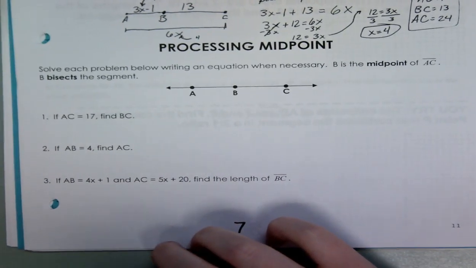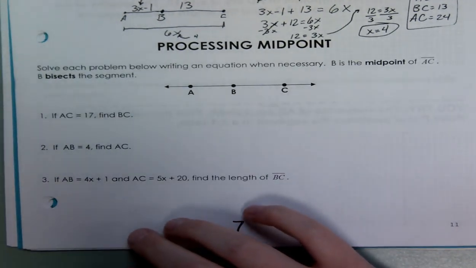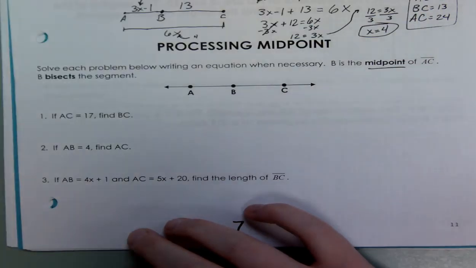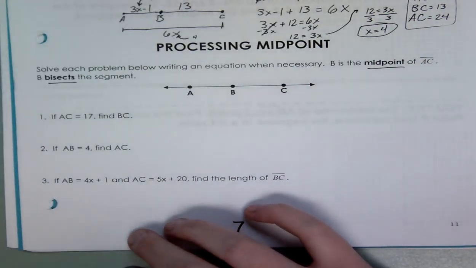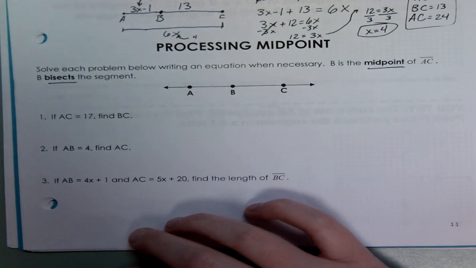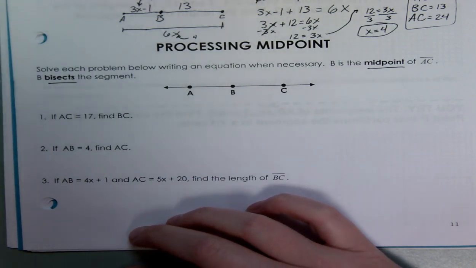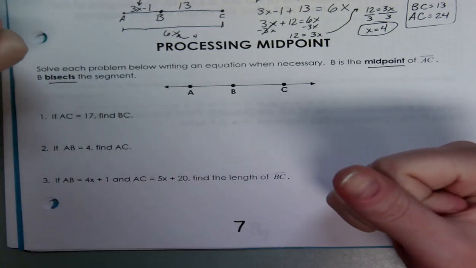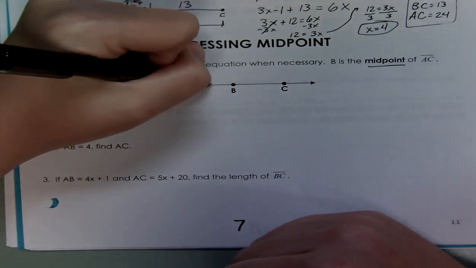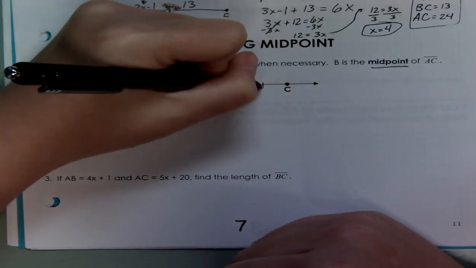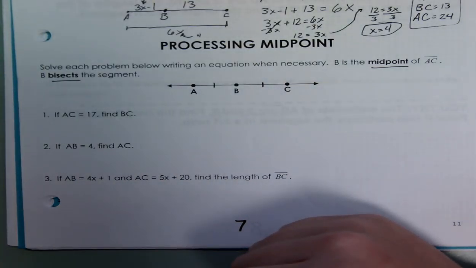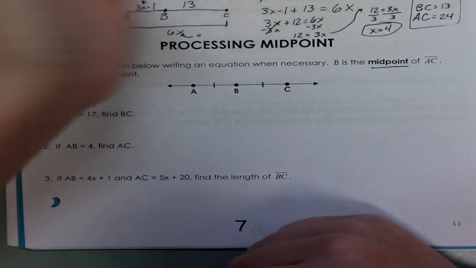Move it on to midpoint. So now, this word midpoint and bisects. If something is the midpoint, it means it's directly in the middle. And if something bisects a line, so if a point bisects a line, it means it cuts that in half. So if this is cut in half, then add these little tick marks, because that means that AB and BC are congruent.